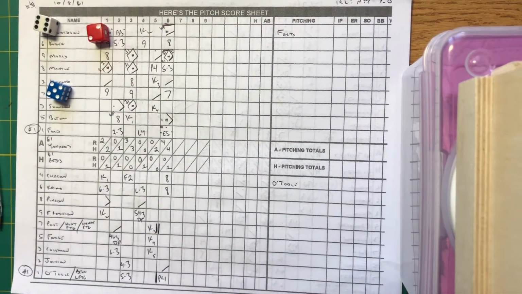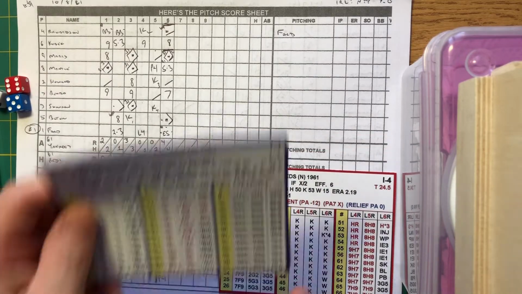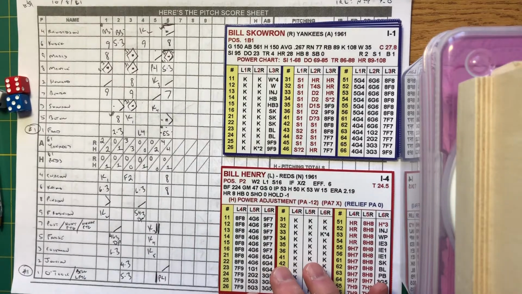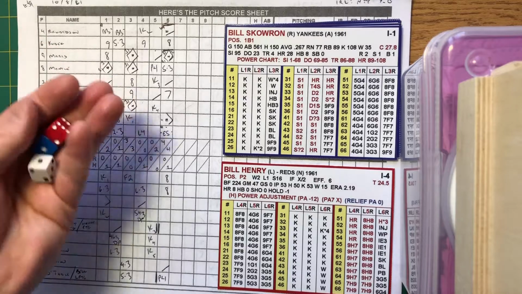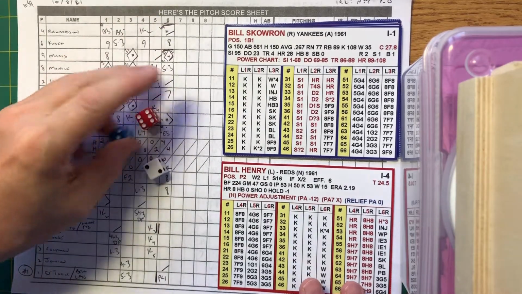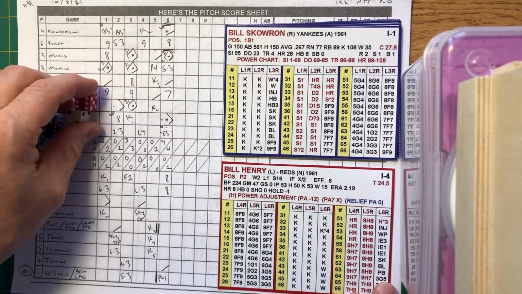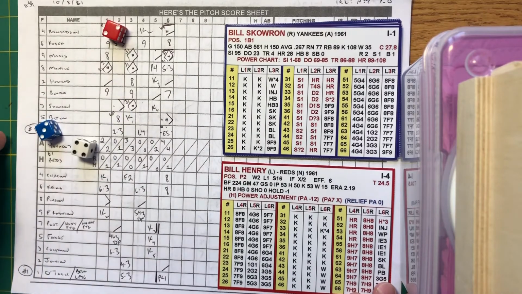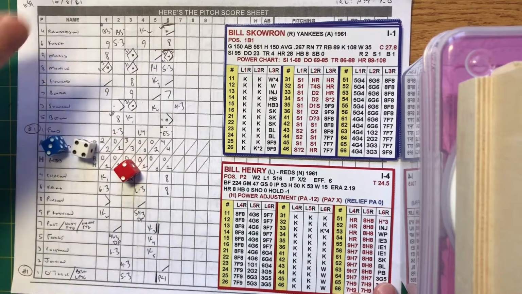Yankees 9, Reds nothing. This is game 4 of the 1961 World Series. All right, so now it's Henry to Skowron. Is a 623. This is hit to Chacon. And Elio makes the play to Gordy Coleman for out number 1.